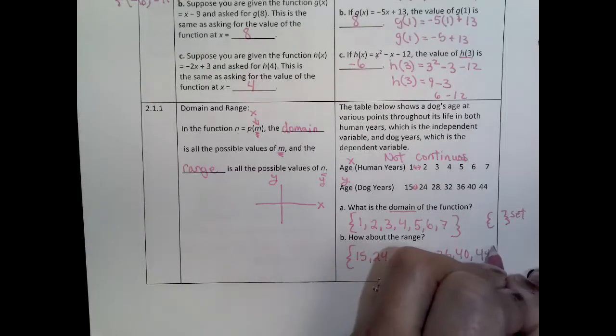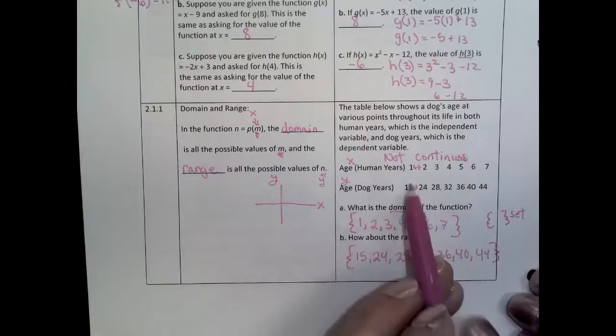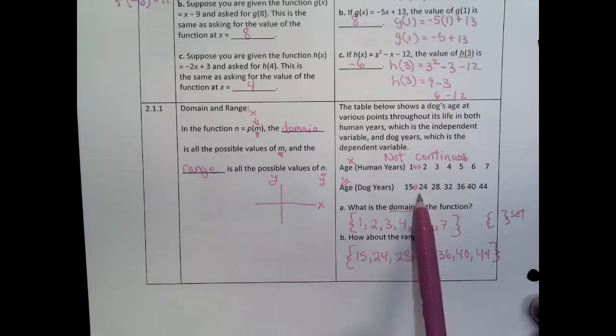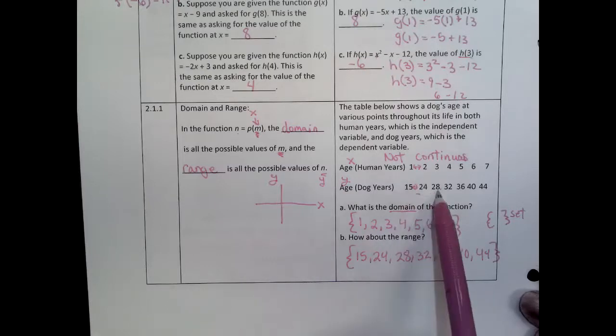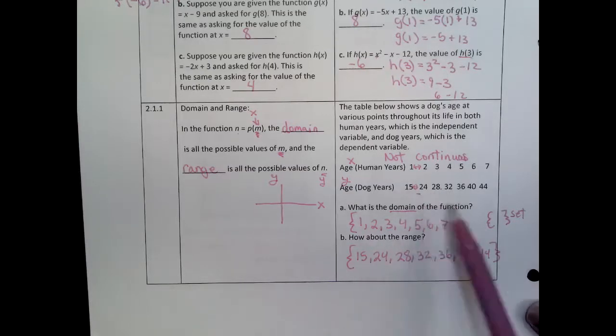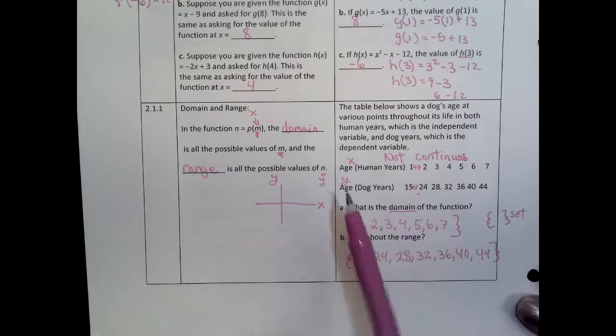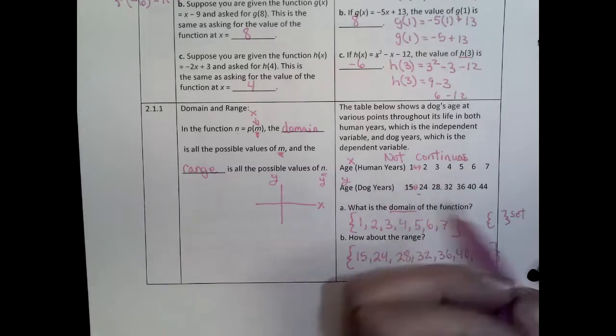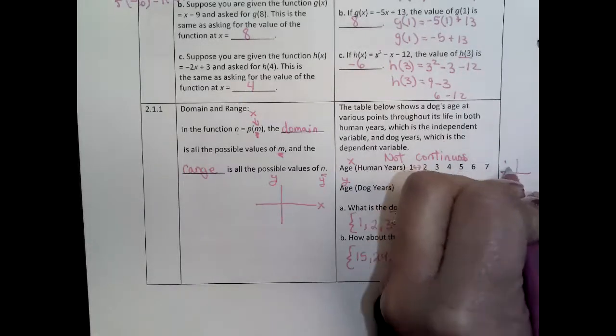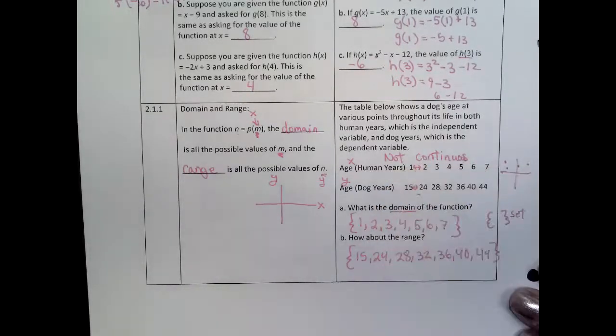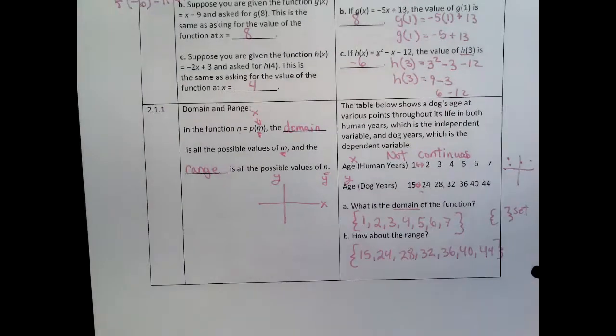Now remember, this is because we don't know 100% what's happening between these values. If we were given a curve or an equation, like a graph or an equation, then we could figure it out, but not with just points. So if you see something like this, or you see a graph with just points on it with no line connecting them, you're going to have to write your domain and range as a set.